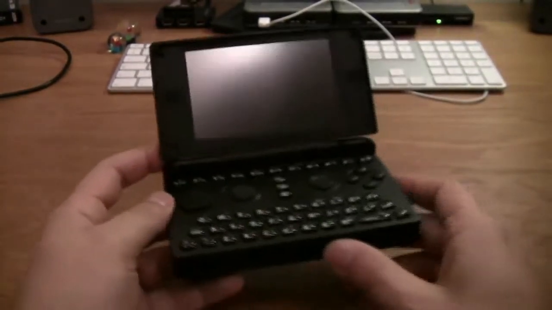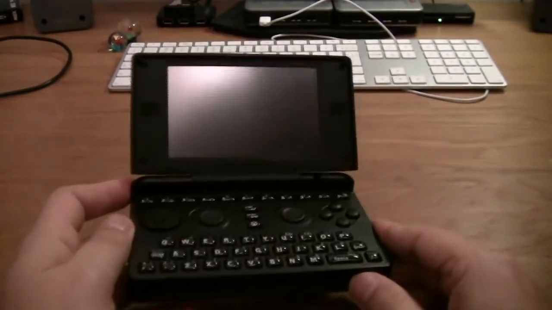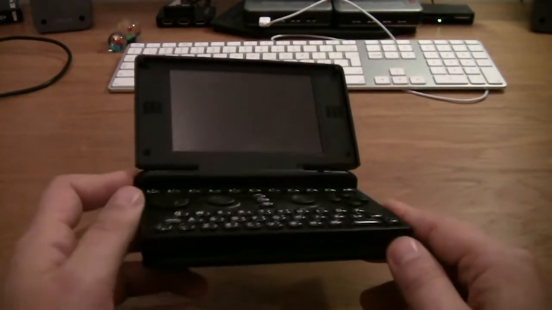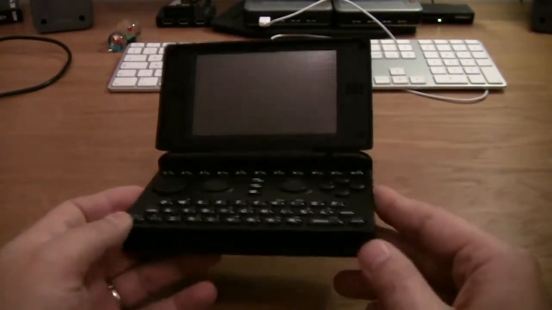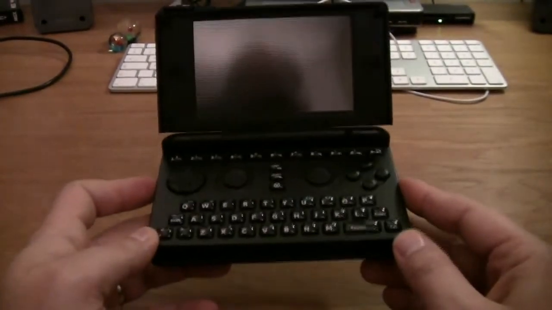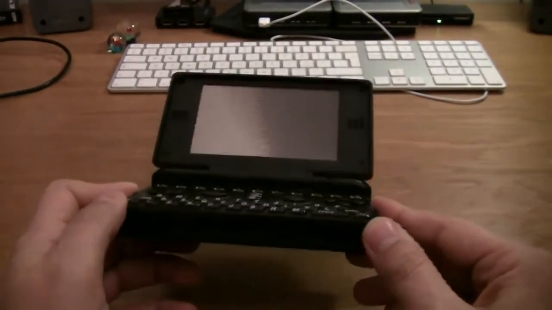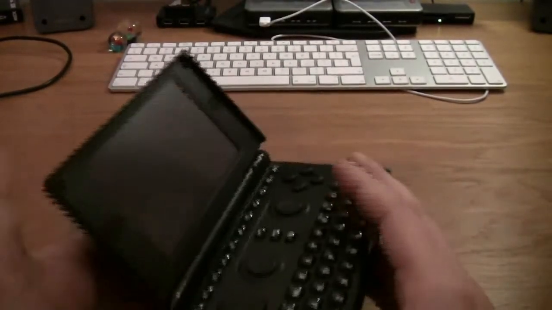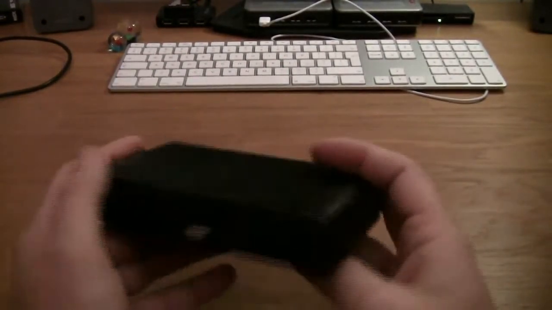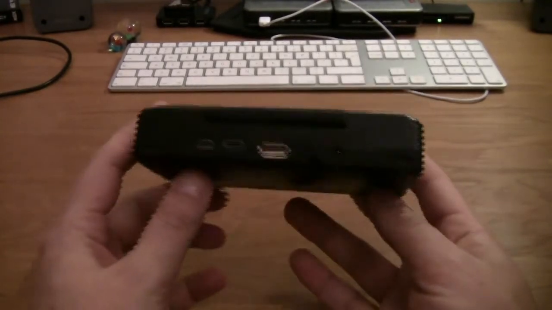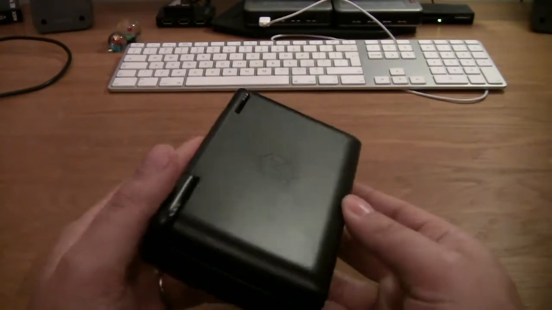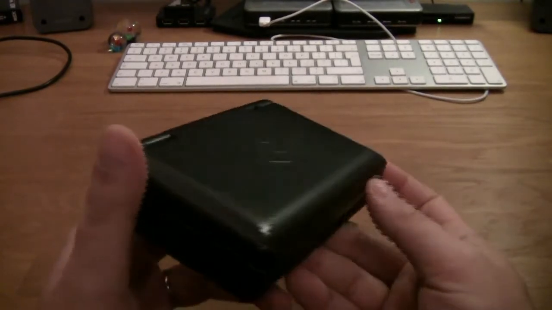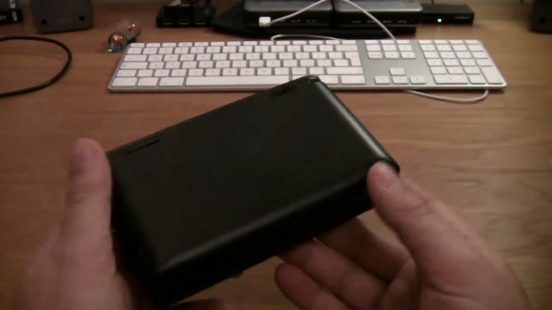Some have actually compared it to the IBM ThinkPad. It really resembles that a bit, I'd say, and it feels just as sturdy as an IBM ThinkPad. You really shouldn't worry about build quality, because these guys have done an excellent job. And I just love the matte finish of Pandora's box.